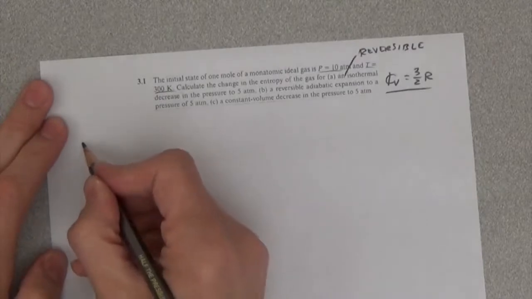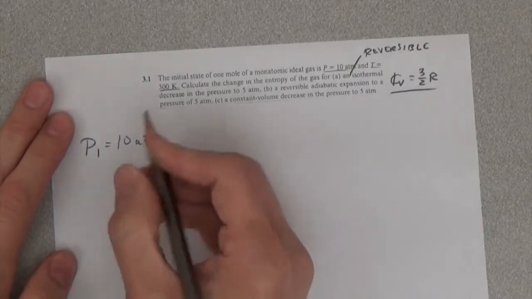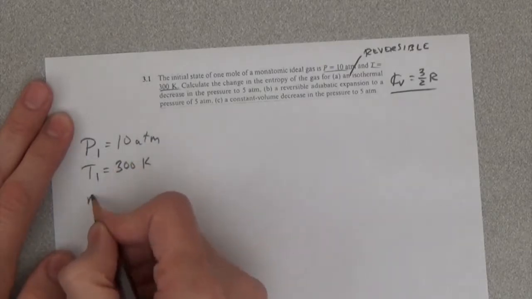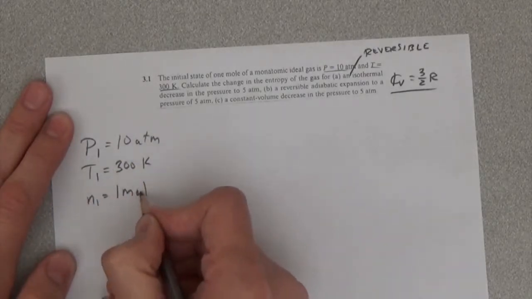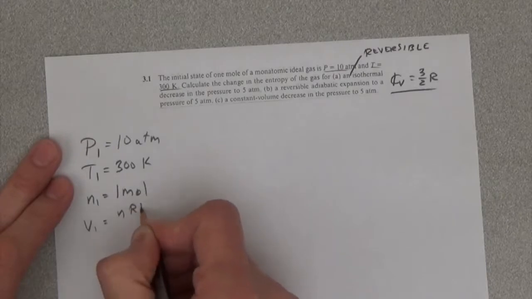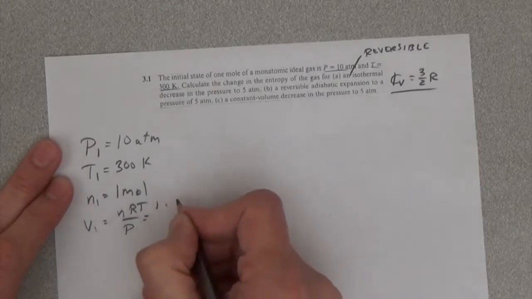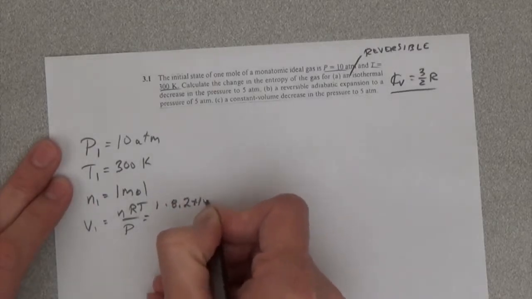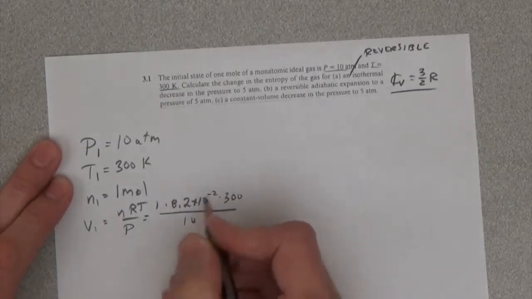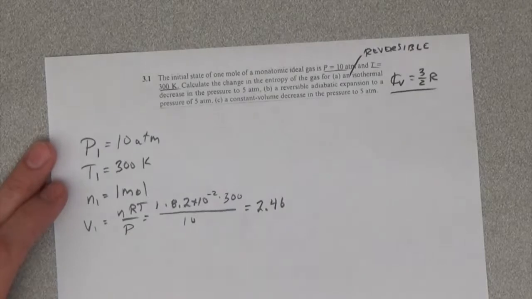Okay, P1 equals 10 atm, T1 equals 300 K, n1 equals 1 mole, and V1 is equal to nRT divided by P, which is 1 times 8.2 times 10 to the minus 2 times 300 divided by 10, which is 2.46. Okay.